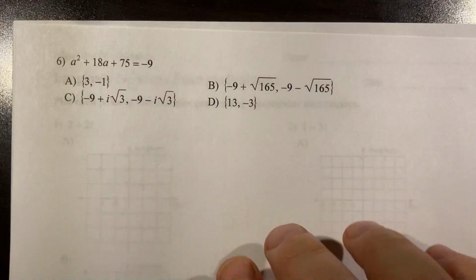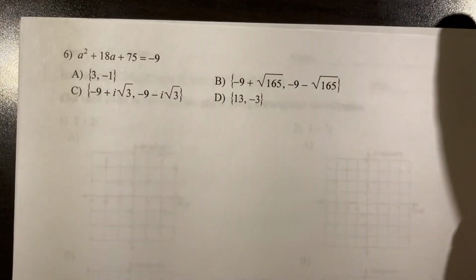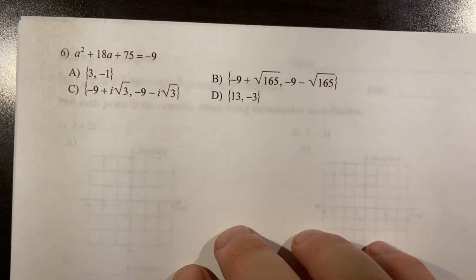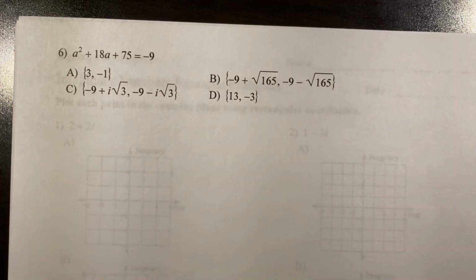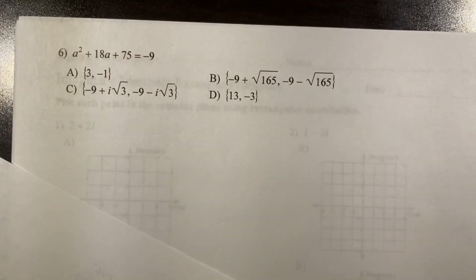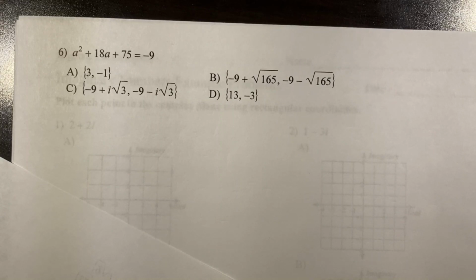We're at number 6, and this is the last problem from the completing the square problem set. Here we go. First I've got to make some scribbles.